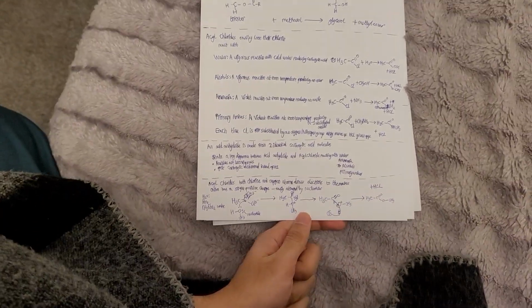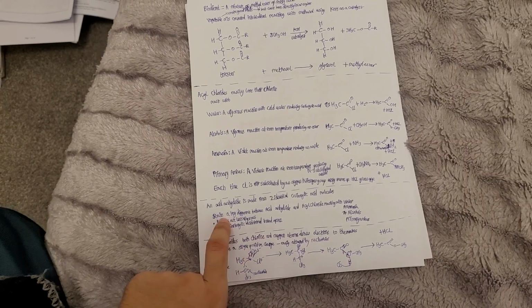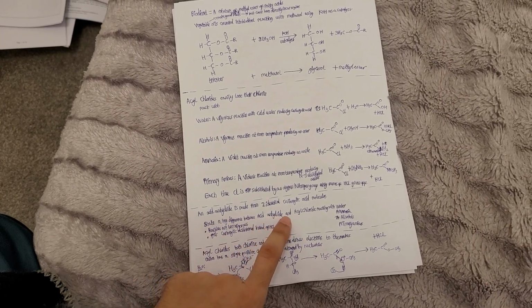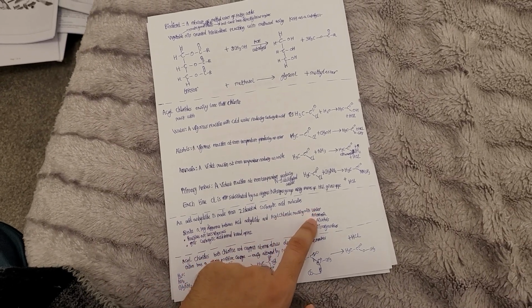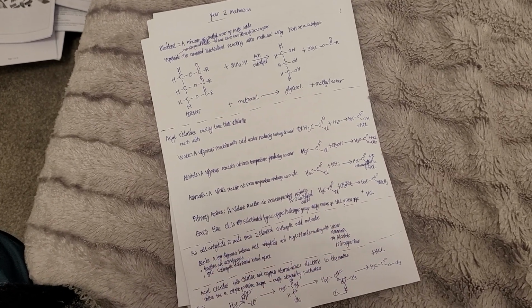Acid anhydride. An acid anhydride is made from two identical carboxylic acid molecules. State the key difference between acid anhydride and acyl chlorides reacting with water, ammonia, alcohols, and primary amines. Before I carry on with that, let's just go through what it produces.